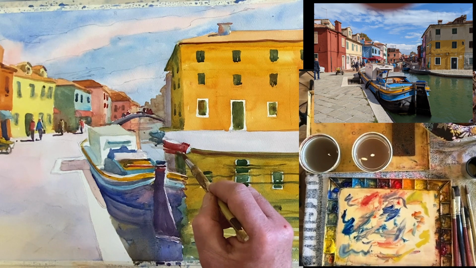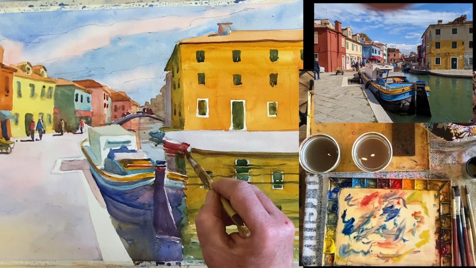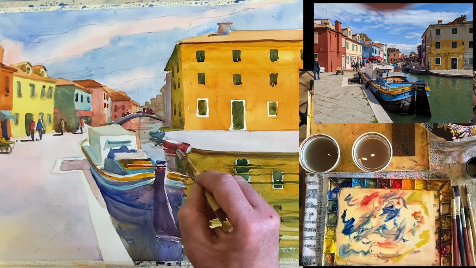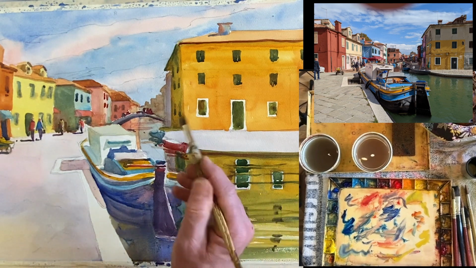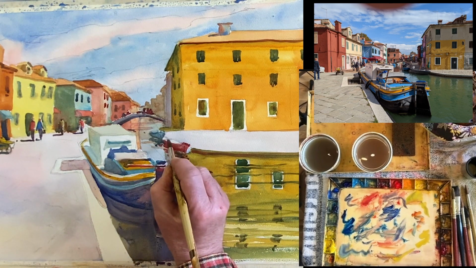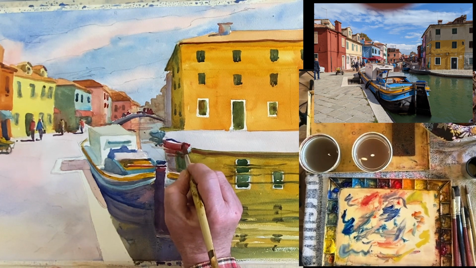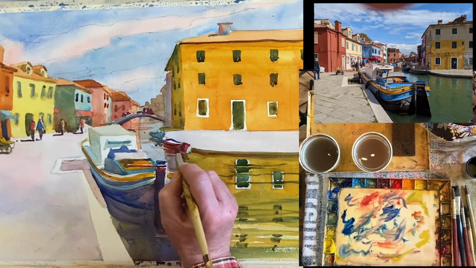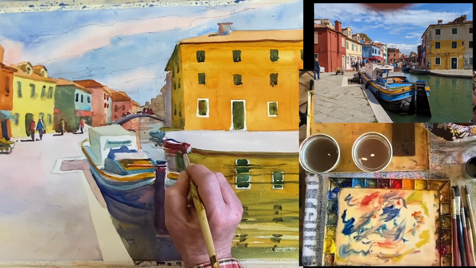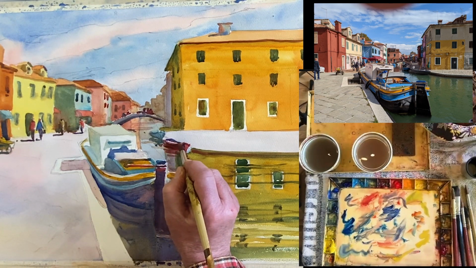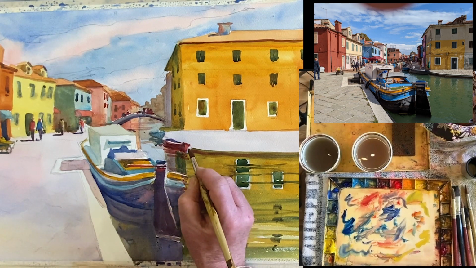I'm putting a few lines in the water, indicating that red boat. Little accent there. There we go.